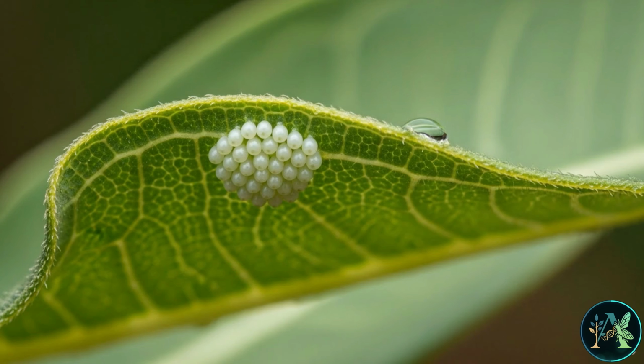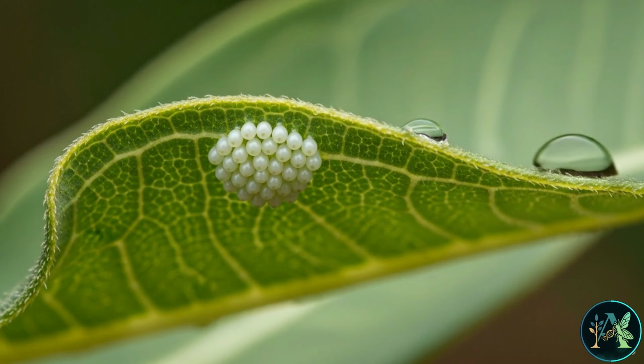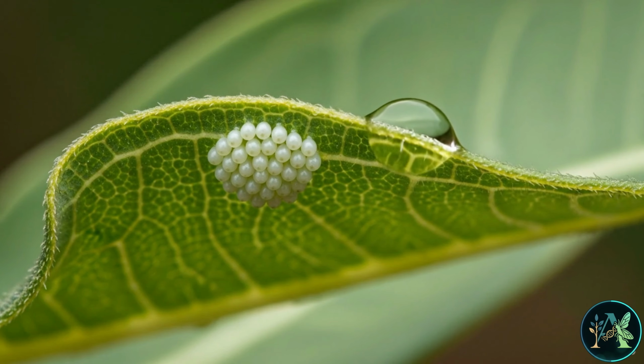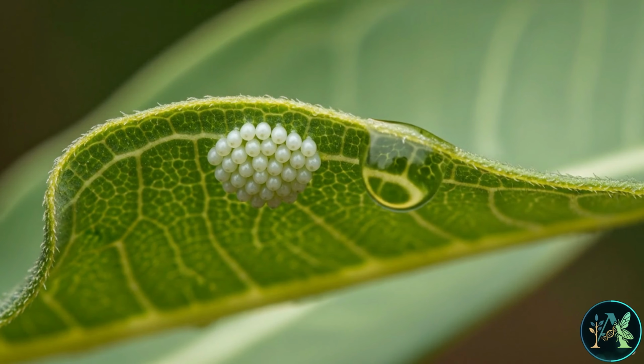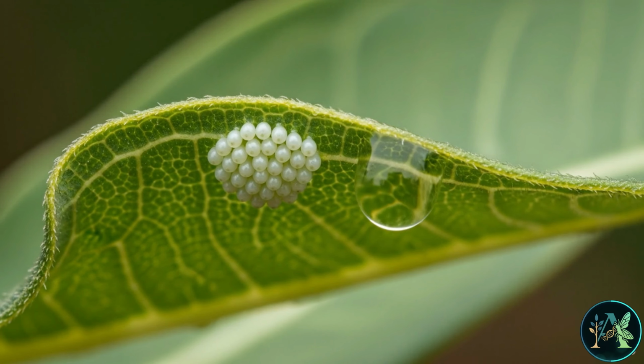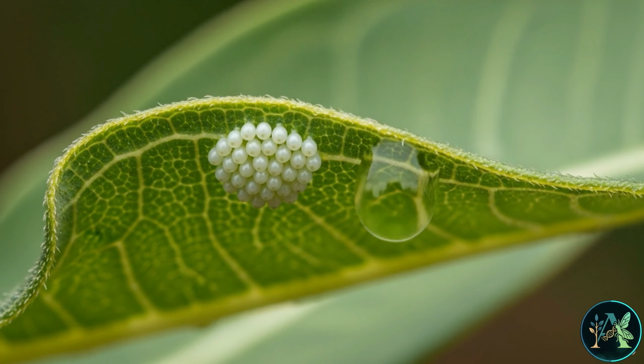Introduction. What is a caterpillar? A caterpillar is the larval stage of insects belonging to the order Lepidoptera, which includes all butterflies and moths. It is the second of 4 stages in their life cycle, known as complete metamorphosis. The caterpillar's sole purpose is to eat and grow.